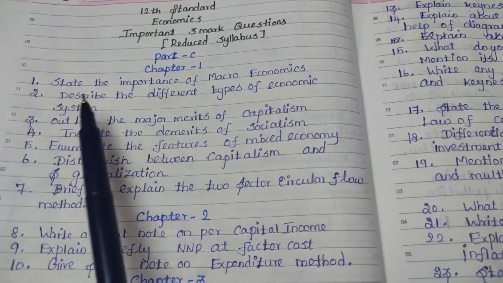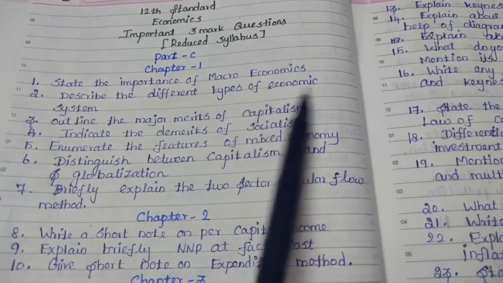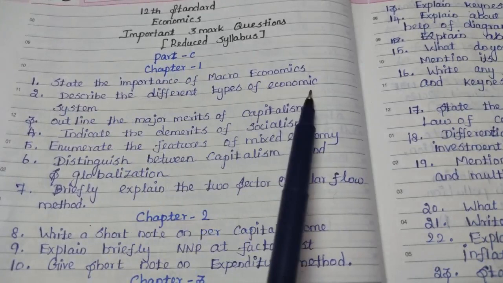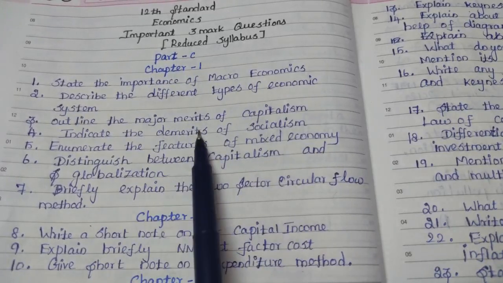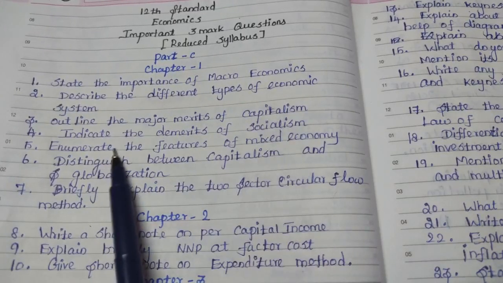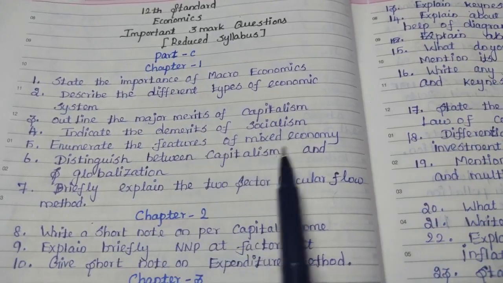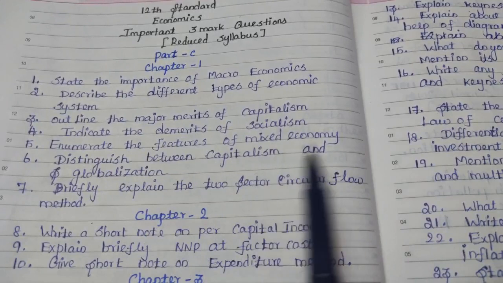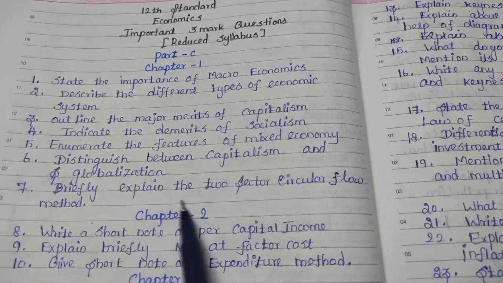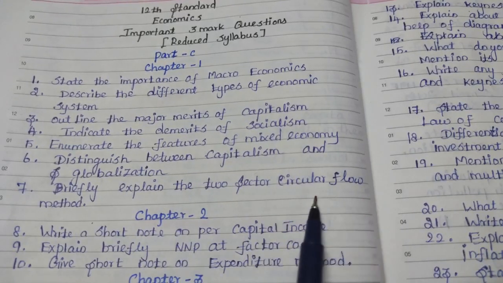Chapter 1: State the importance of macroeconomics, describe the different types of economic system, outline the major merits of capitalism, indicate the demerits of socialism, enumerate the features of mixed economy, distinguish between capitalism and globalization, briefly explain the two-sector circular flow method.